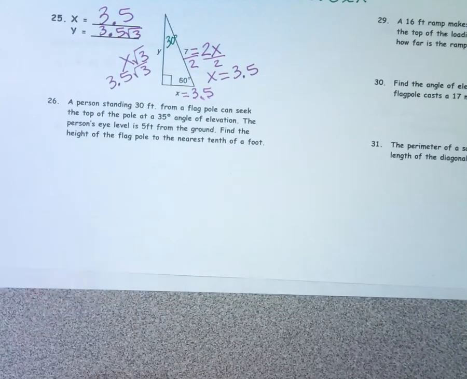A person standing 30 feet from a flagpole can see the top of the pole at a 35-degree angle of elevation. The person's eye level is 5 feet from the ground. Find the height of the flagpole to the nearest tenth of a foot. Sometimes I have to read these several times, so don't feel bad if you have to too.